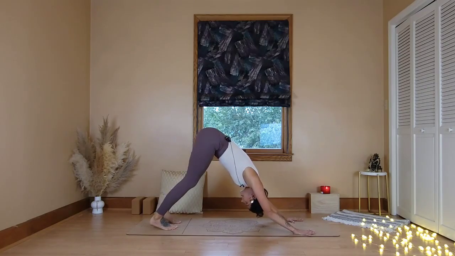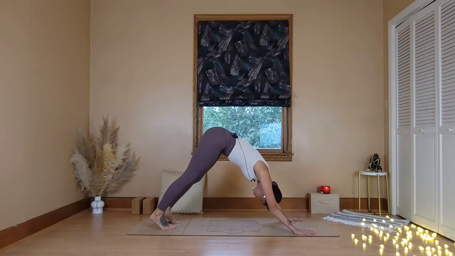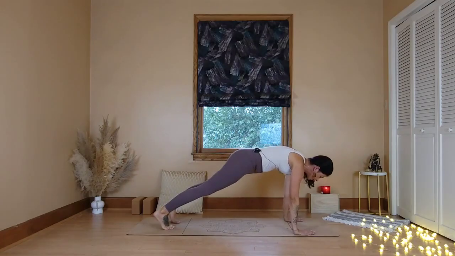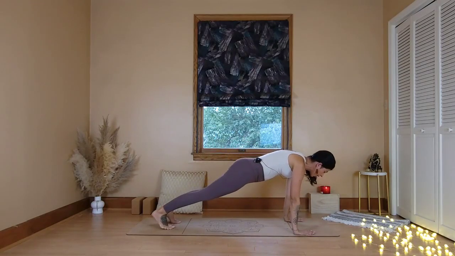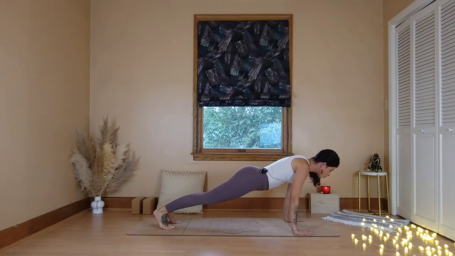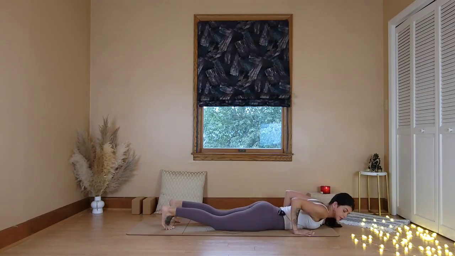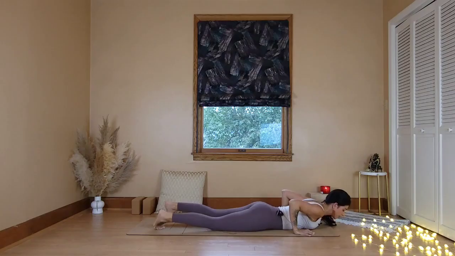On your next inhale, come into plank pose. Shift your shoulders forward. Come on your tippy toes, a strong body. Look down. And breathe out, bend your elbows and slowly lower the body down to the floor. Pause in here. And we're going to do this variation of Shalabhasana.